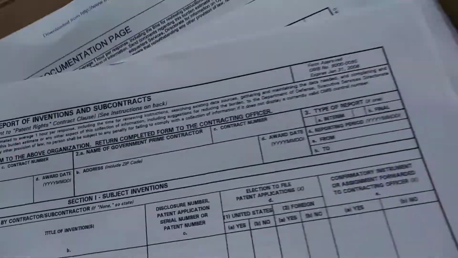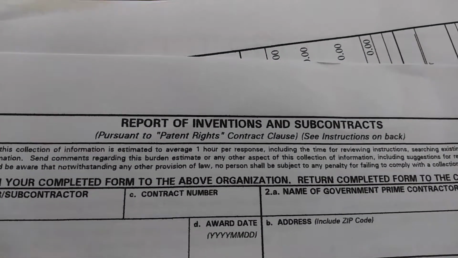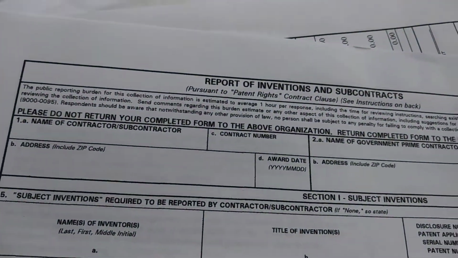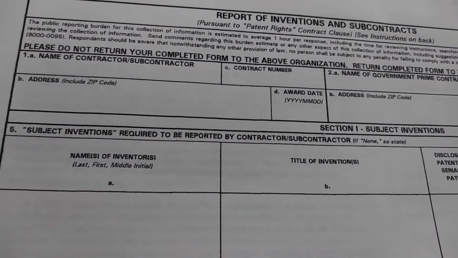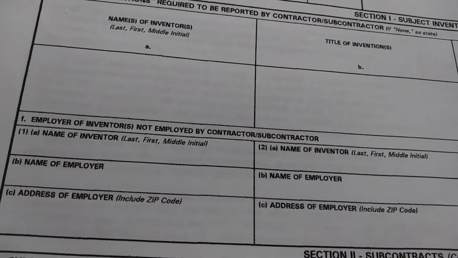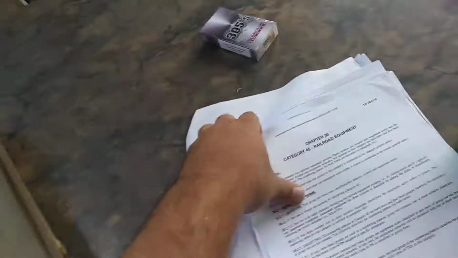All right, you have a report of inventions and subcontracts. This is the DoD Form 882, report of inventions. In subcontracting, you have your name, name of the government, name of the contractor, subcontractor, prime contractor, and subjects of inventions to report to the contractor. Subcontractors awarded, made subcontractors.